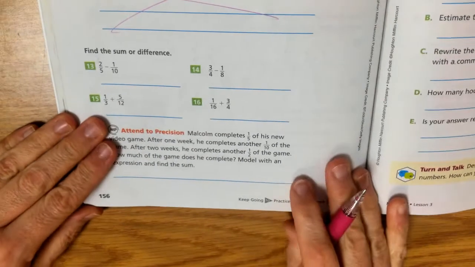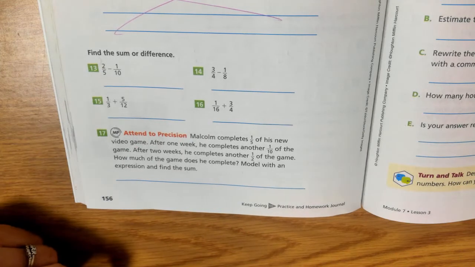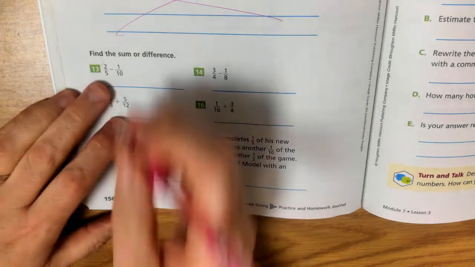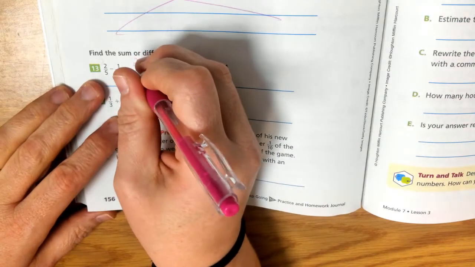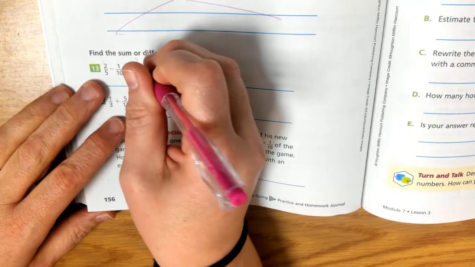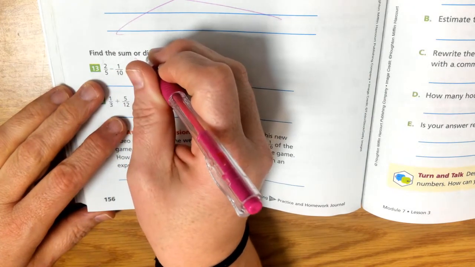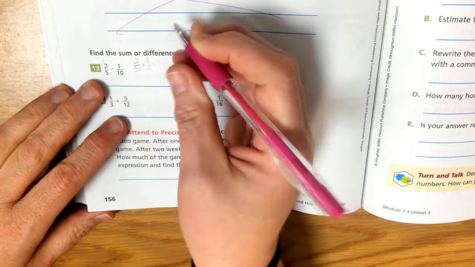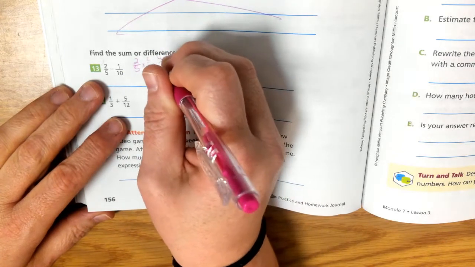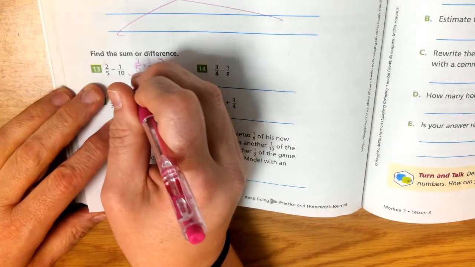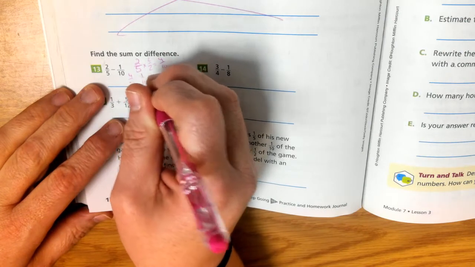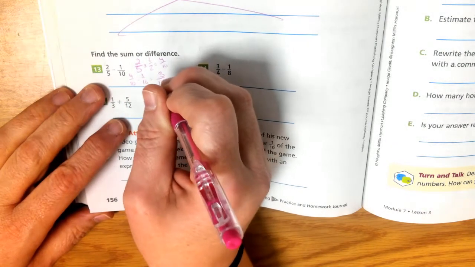Okay, find the sum or the difference. 2/5 minus 1/10. We're going to find an equivalent fraction. We're going to have tenths at the bottom in our denominator. So we have 4/10. 4/10 minus 1/10 equals 3/10.